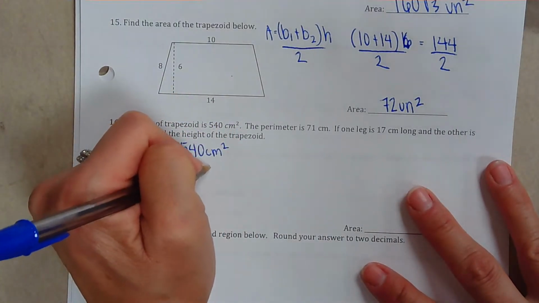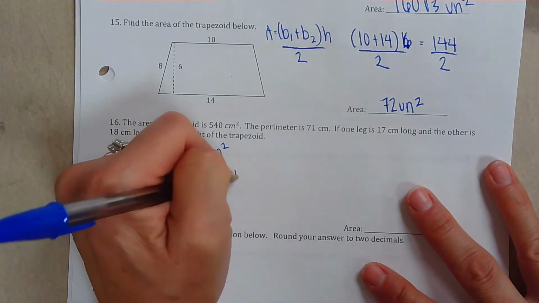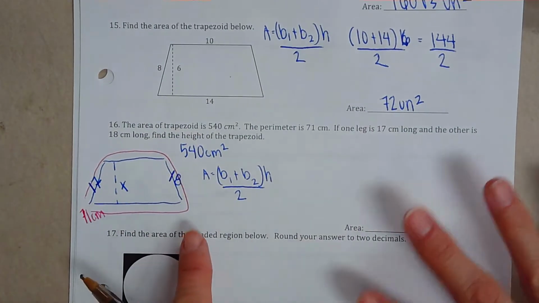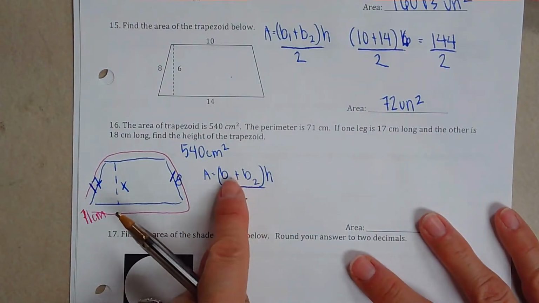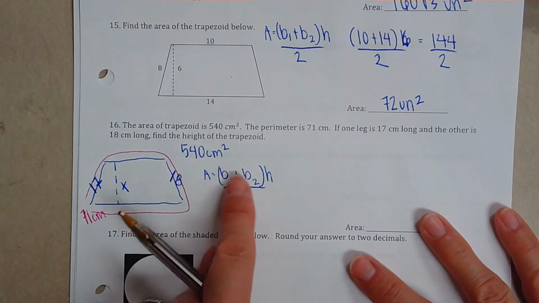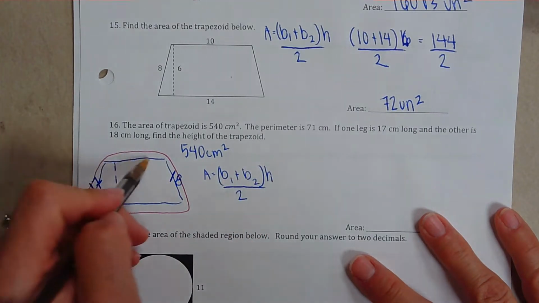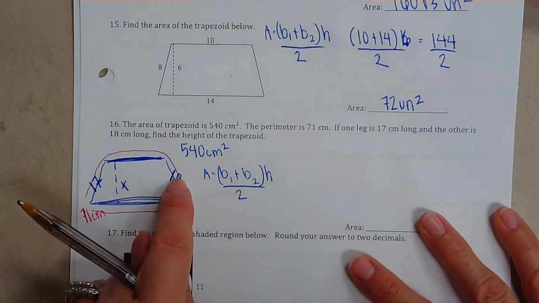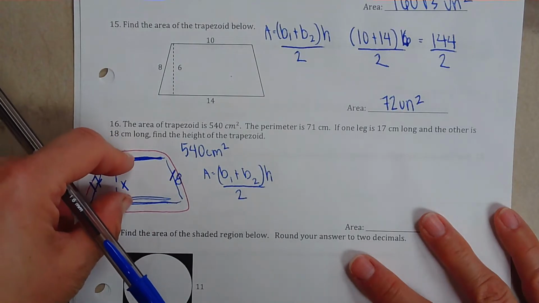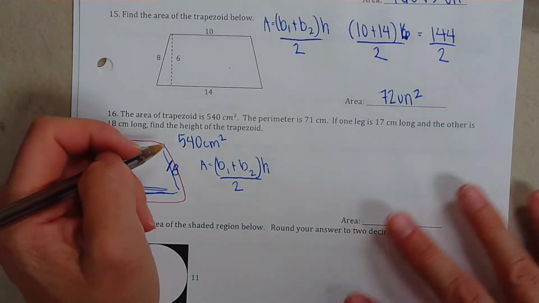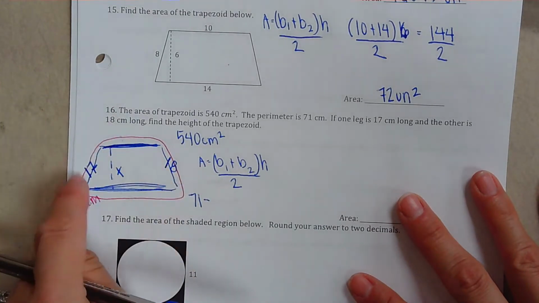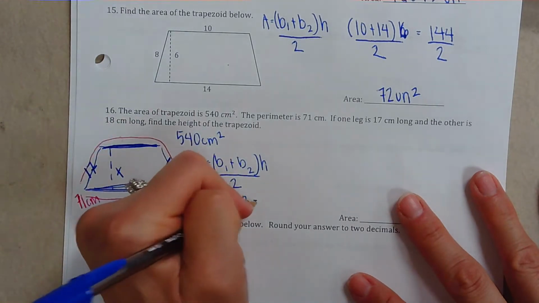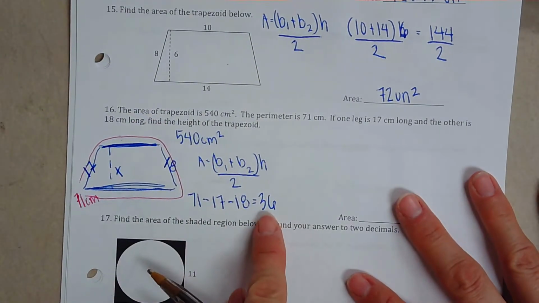Okay, so that seems really tricky, but it's not too bad, because what we're going to do is think of area equals base 1 plus base 2 times your height divided by 2. Well, we don't actually need to know base 1 and base 2. We just need to know what they add to. So if we take the perimeter and we subtract the two legs, we actually have the sum of the two bases. So I'm going to go ahead and take 71 minus 17 minus 18. I'm going to get 36.